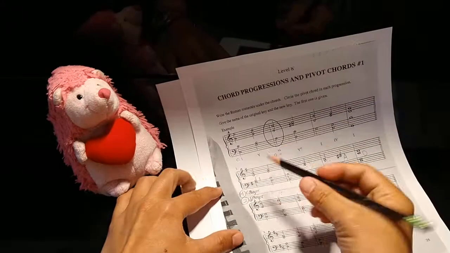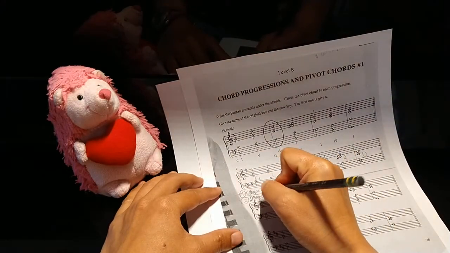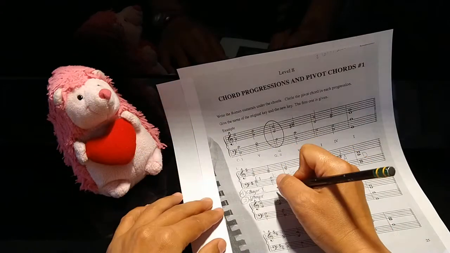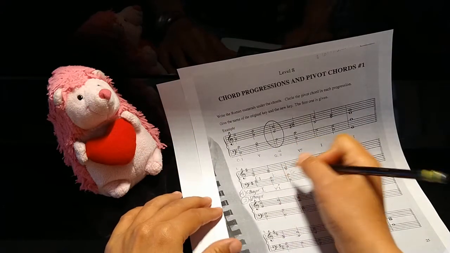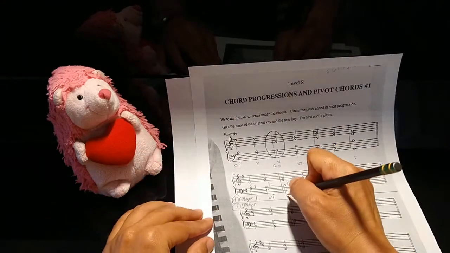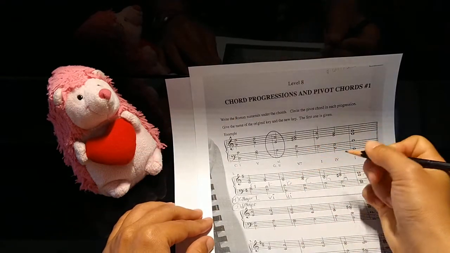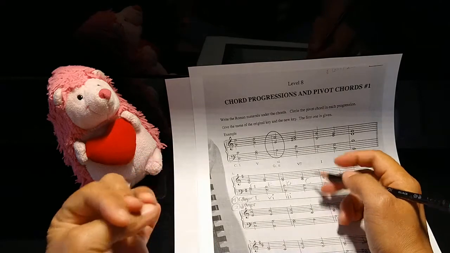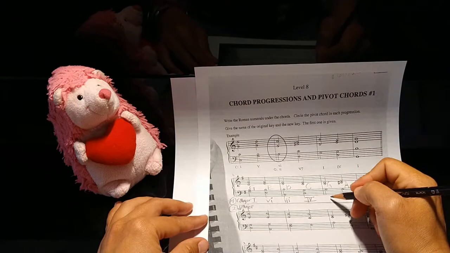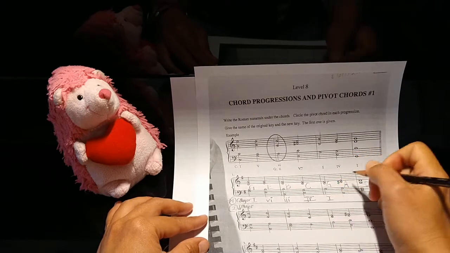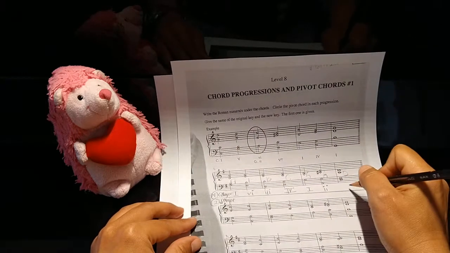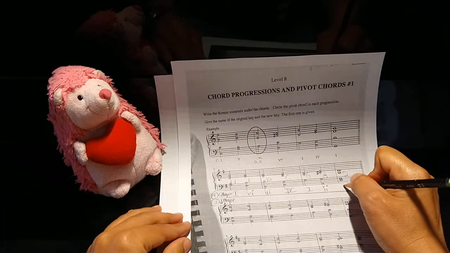Number 3, write out all the Roman numerals in both keys. In the key of G, G is 1. E is G, A, B, C, D, E. That is chord 6, a tiny little 6. Make sure you put the B. G, A, B, that is your chord 3, a tiny little 3. C is G, A, B, C, that is your chord 4, big 4. G again, chord 1. A is G, A, that is your chord 2, tiny little 2. And D is G, A, B, C, D, that one is your chord 5.